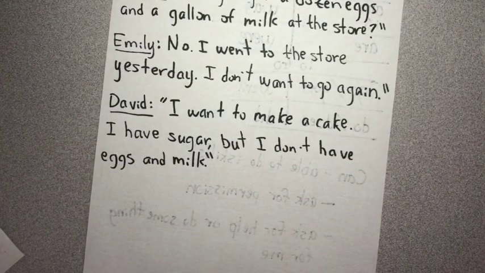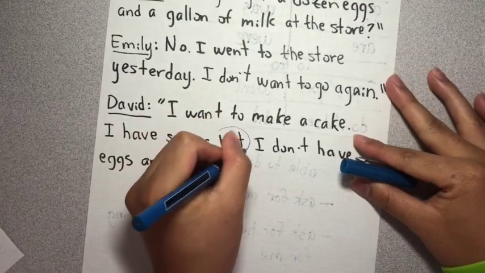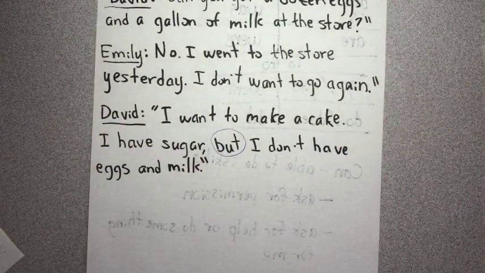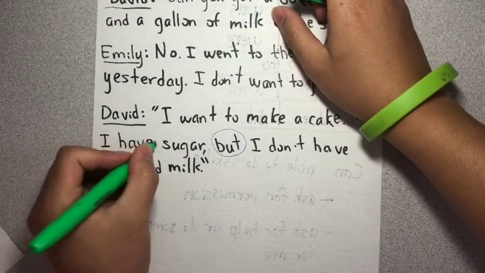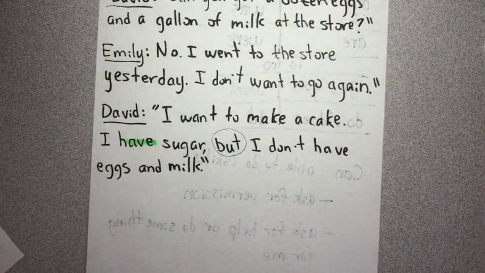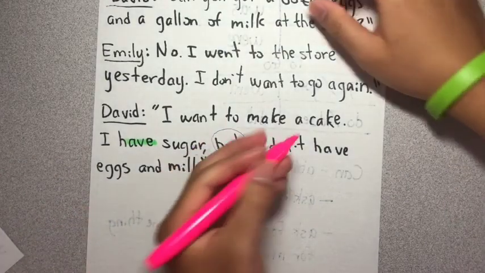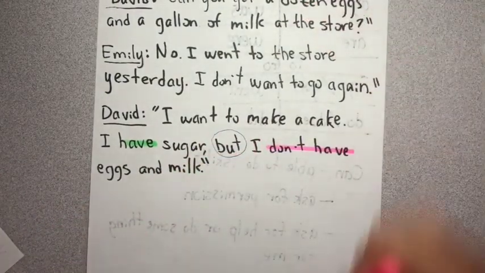We are using the word but here because David says, I have sugar. So yes, I have sugar. But I don't have eggs and milk.